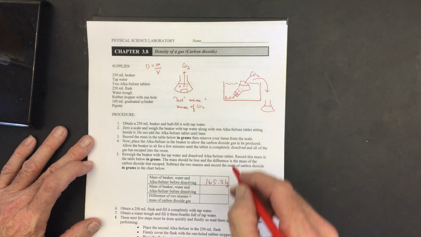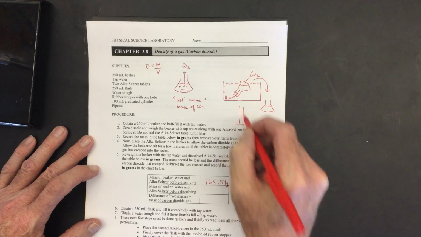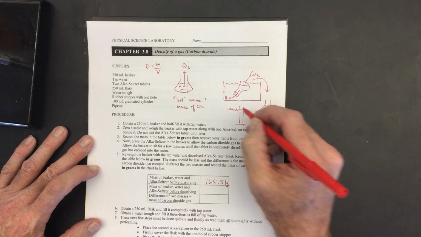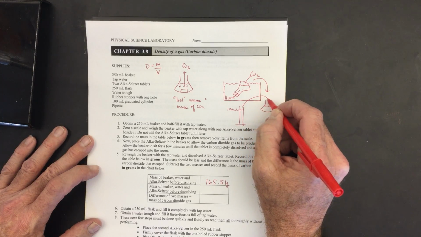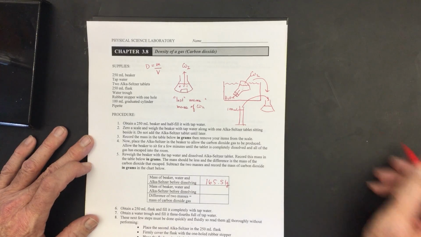So what I'm going to do is take a graduated cylinder. This graduated cylinder is filled with 100 milliliters of water. And then I'm going to pour some water into the flask until it fills it back up again.